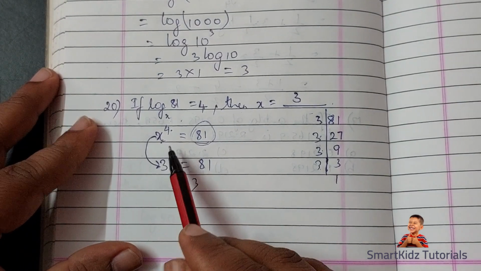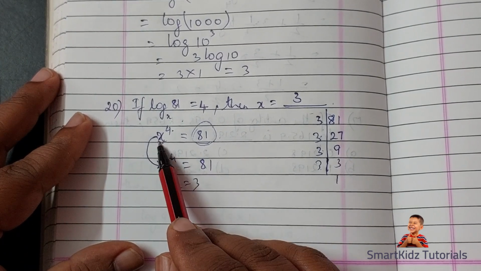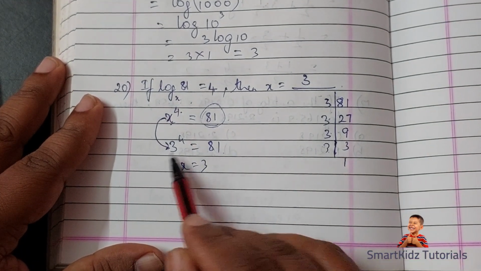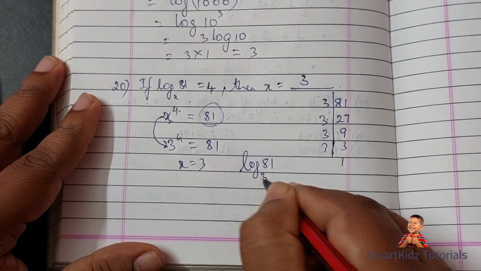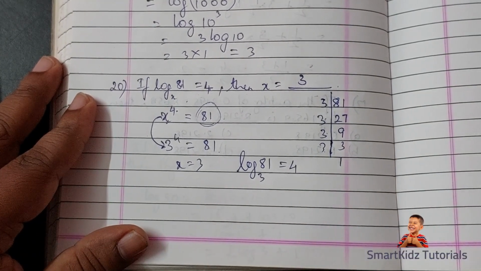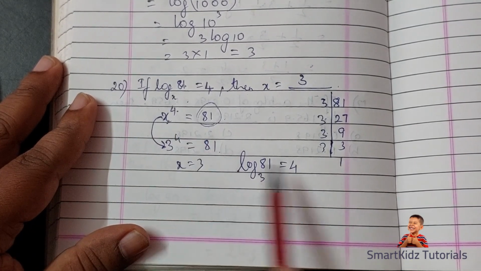Okay. So this is how we learn to convert from exponential form to logarithm. If we were to write the same thing in the logarithmic form, it would be log of 81 to the base 3 is equal to 4. Same thing as this, except now the x has a value over here.